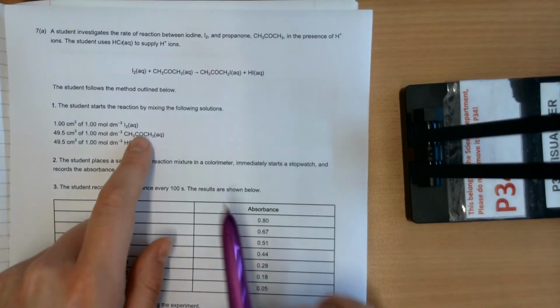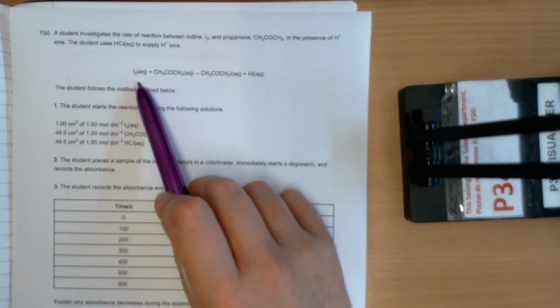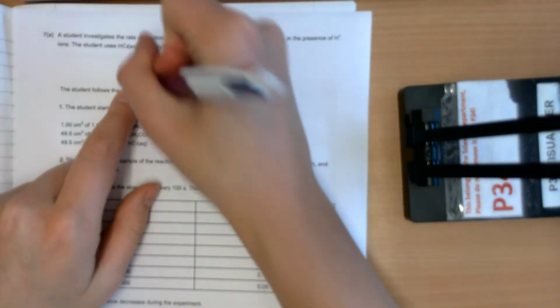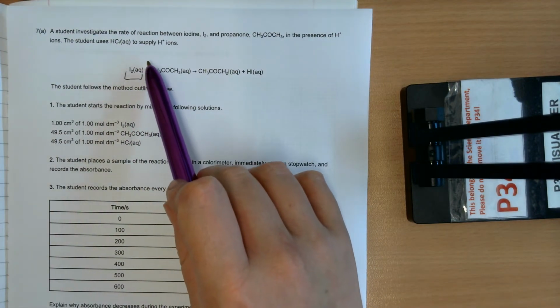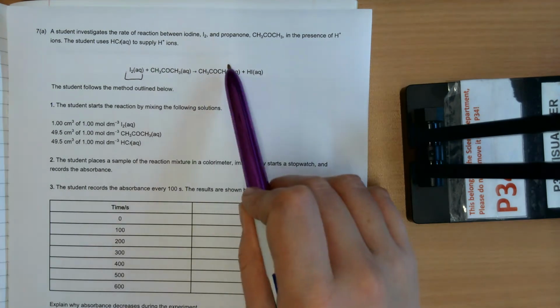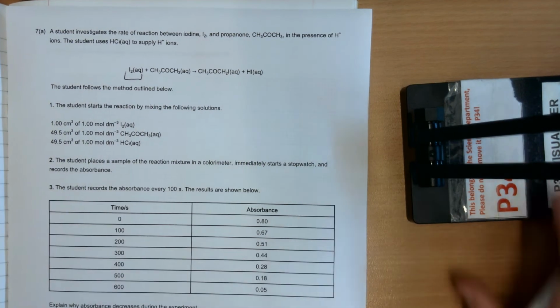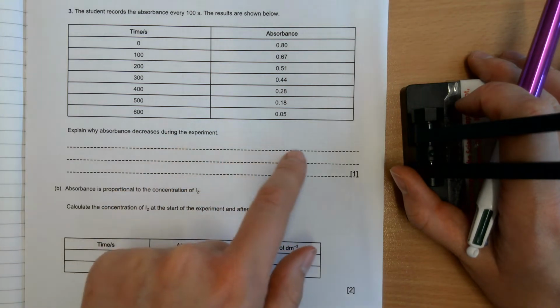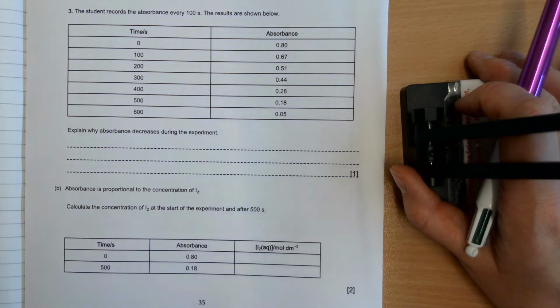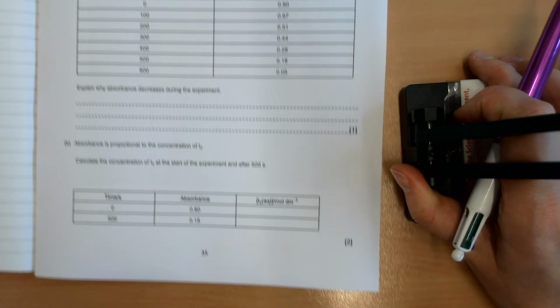First question is, why is the absorbance decreasing during the experiment? Okay, it's the iodine that is responsible for the absorbance of light. Because the concentration of iodine decreases as the reaction proceeds, the absorbance is going to decrease. So it decreases because the concentration of iodine decreases as the reaction progresses, and iodine is responsible for absorbing the light in the first place.